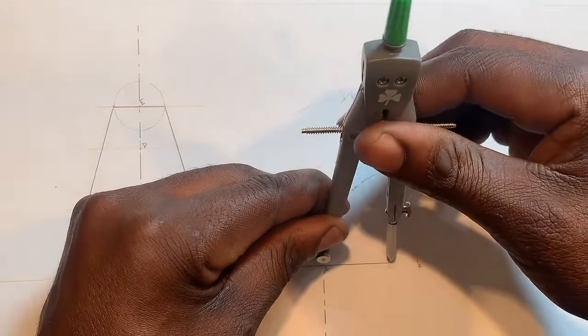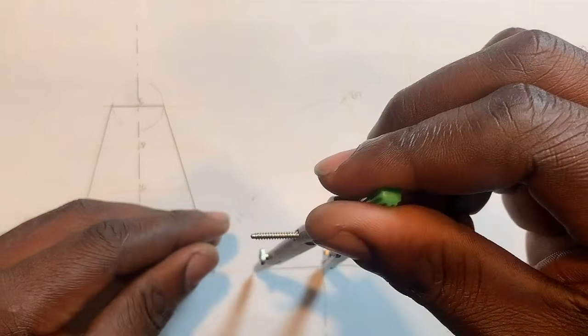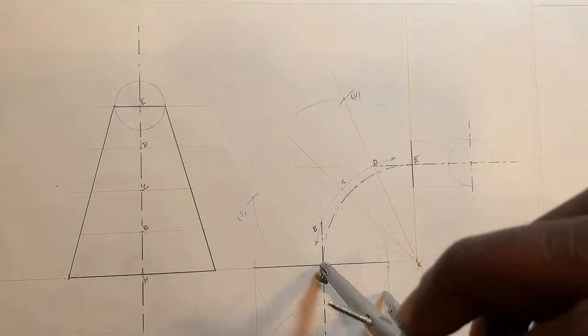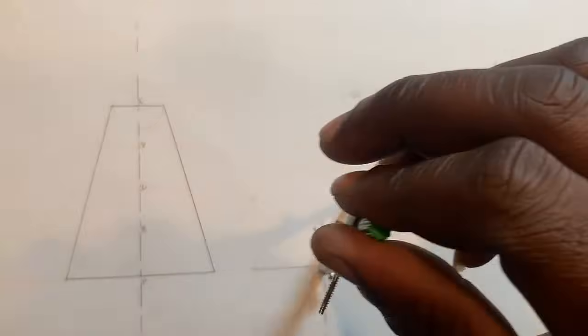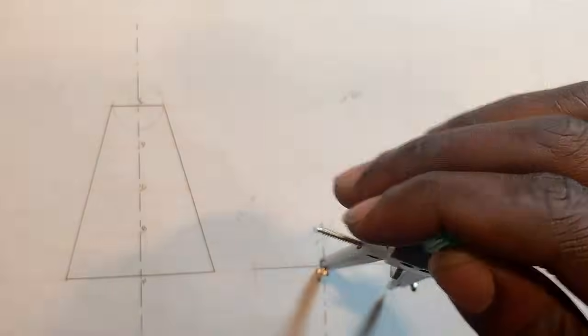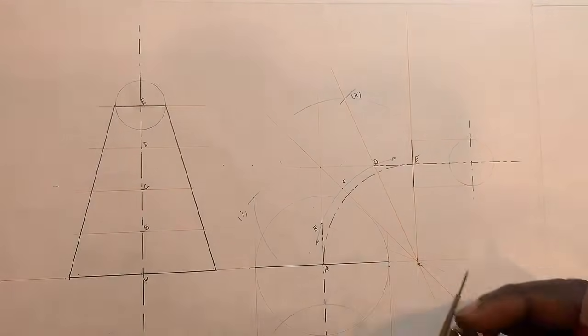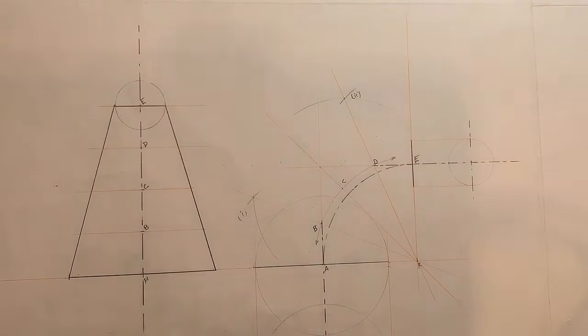Just a repeat. I'm going to draw a faint circle. I've already drawn this one.